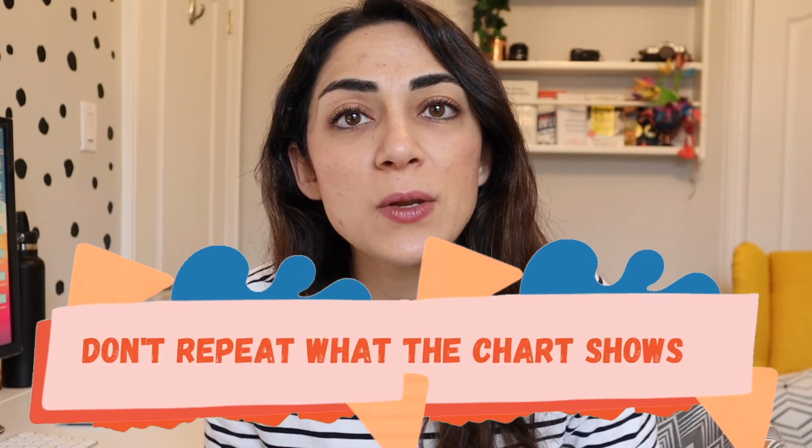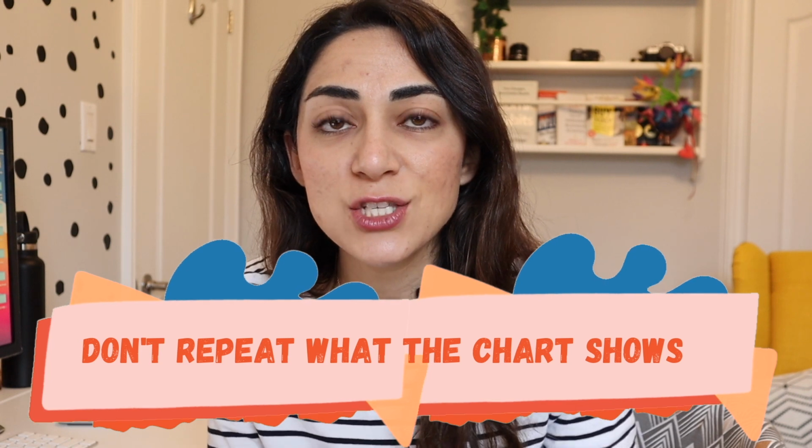Second thing is, don't repeat what the chart really clearly says. So if the chart says it's a comparison between 2019 and 2020, you don't need to repeat that again in your sentence, because it's either in the chart title or in the axes, and we can see it very clearly. Removing these kinds of sentences is going to save you time, save the reader time, and also save you space on that very valuable page that you have for the report.